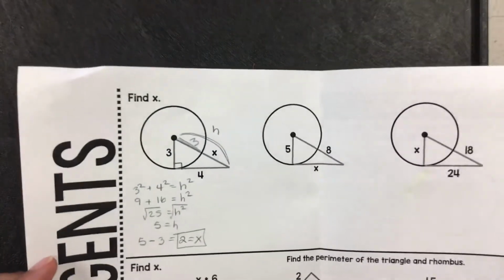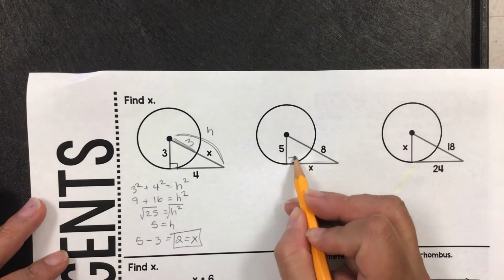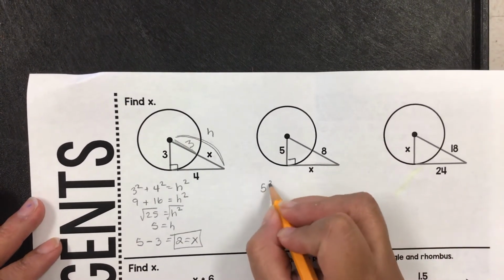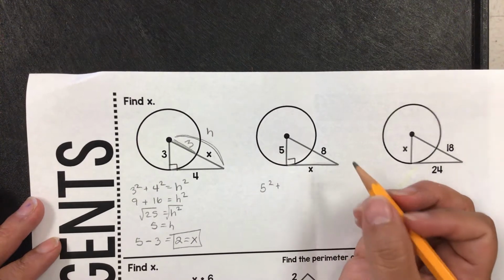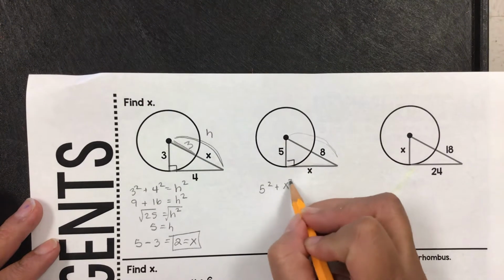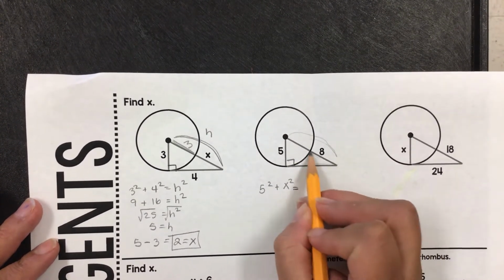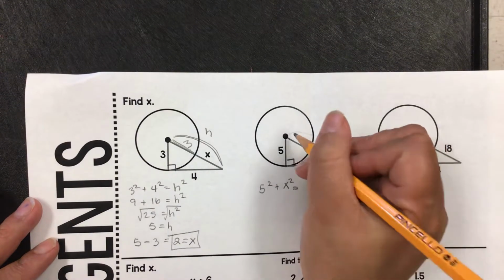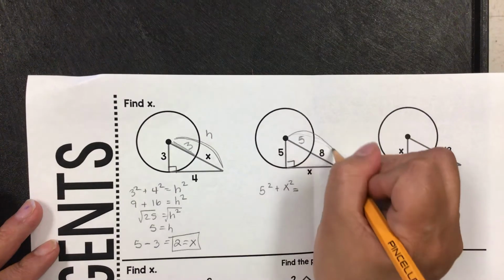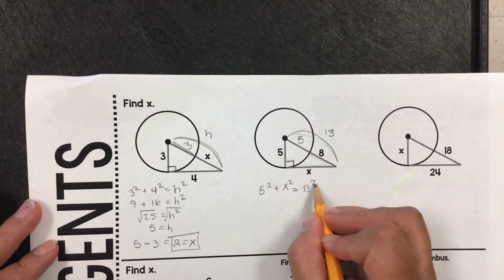So for the next one, x is the tangent right here. This is at 90 degrees. And that's how we can set up the Pythagorean Theorem. 5 squared plus, but this is the hypotenuse, so x squared is equal to, it's not just 8. 8 was the outer side of this. Don't forget that all the radiuses are the same. Plus 5. 13. Very good. So 13 squared.